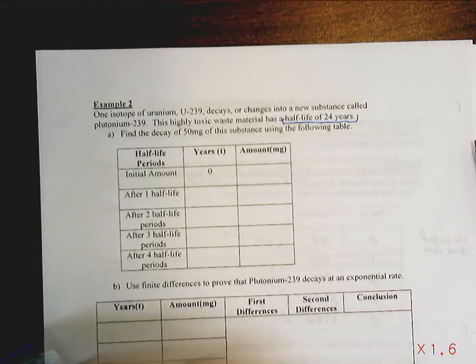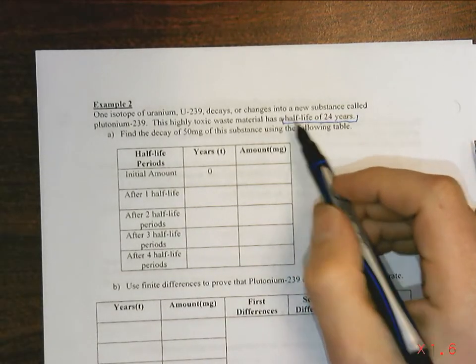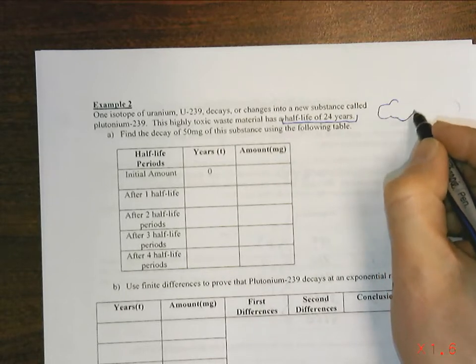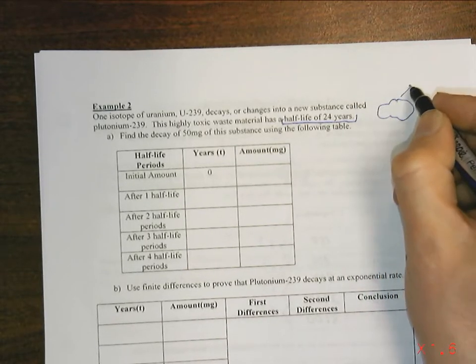Now, the neat thing about radioactive decay, I hope that you understand, is that you have a matter, you have a substance, and it's giving off energy.